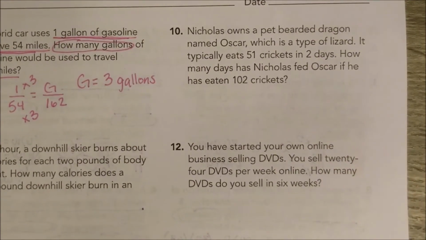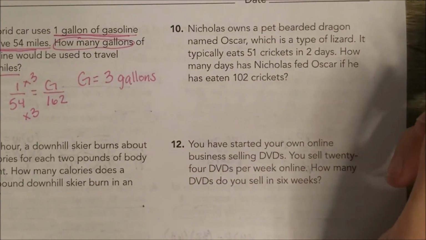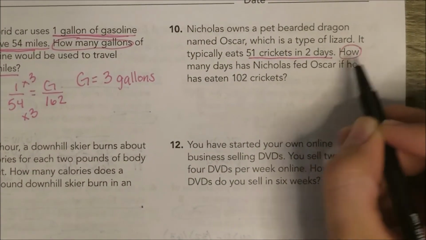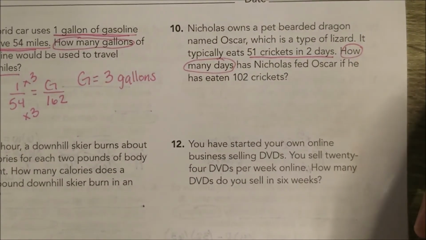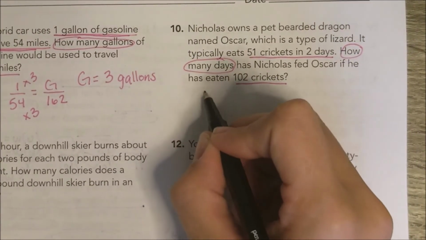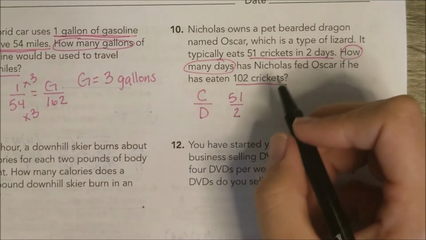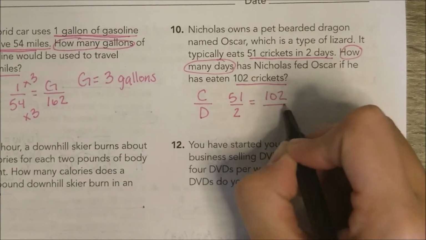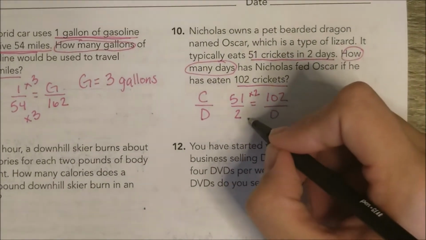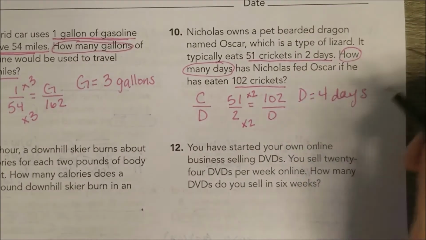Number 10. Nicholas owns a pet bearded dragon named Oscar, which is a type of lizard. It typically eats 51 crickets in 2 days. How many days has Nicholas fed Oscar if he has eaten 102 crickets? So C over D, 51 over 2 equals 102 over D. Well, 51 times 2 is 102, so 2 times 2 is 4. So 4 days.